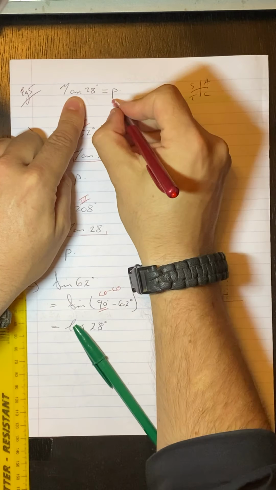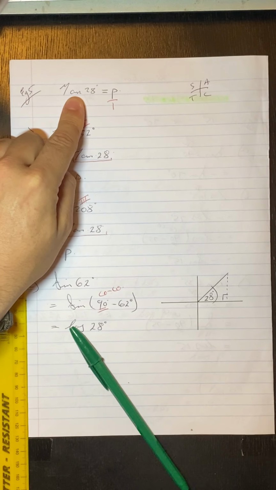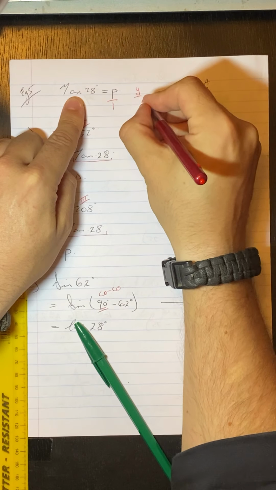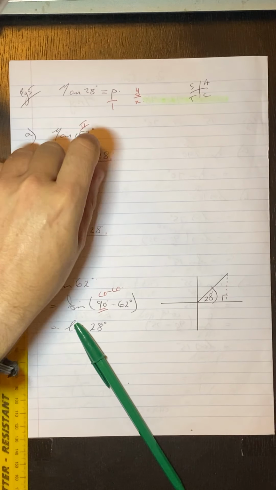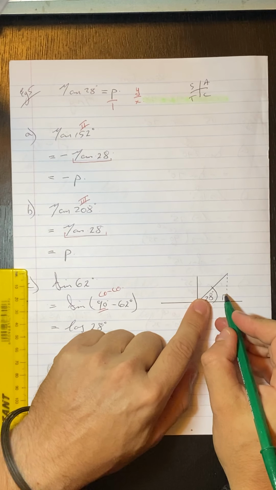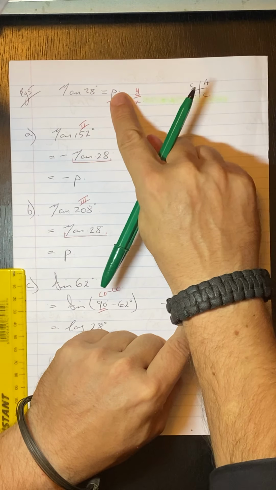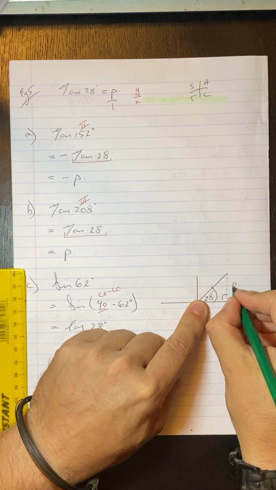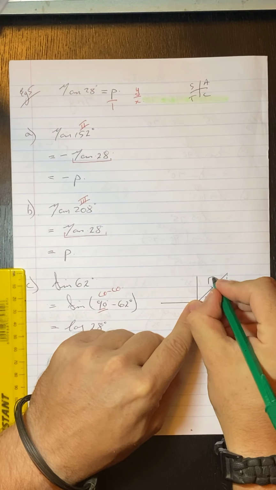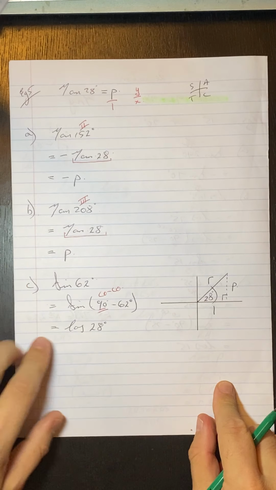Now this is over a 1. So tan 28 is equal to P over 1. We also know that tan is y over x. So if I put that onto my drawing now, we know that our y value is P, and our x value is 1. So what I can do now is find my r value.